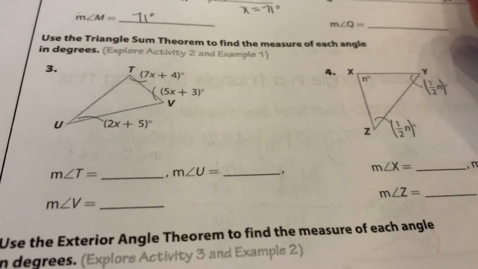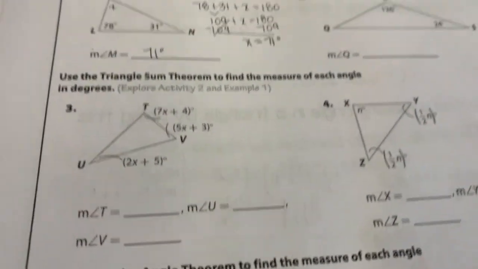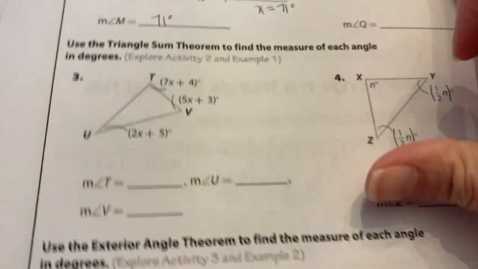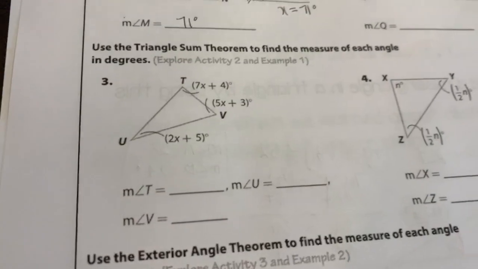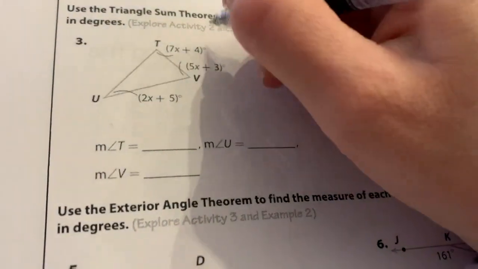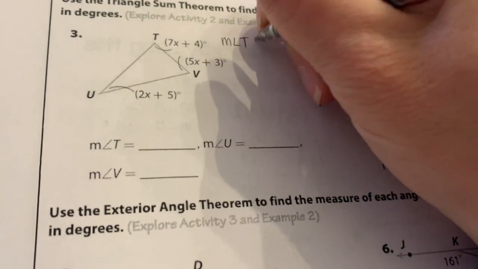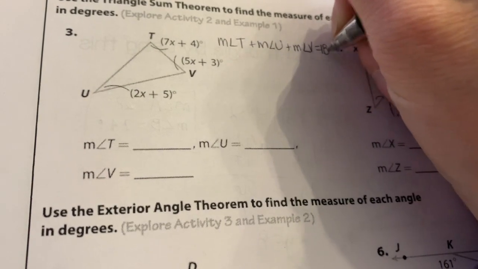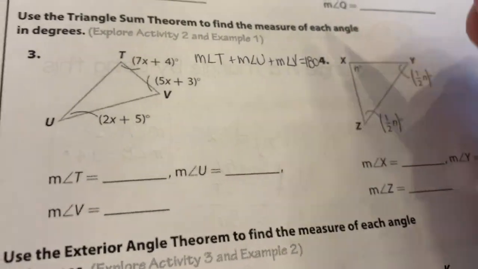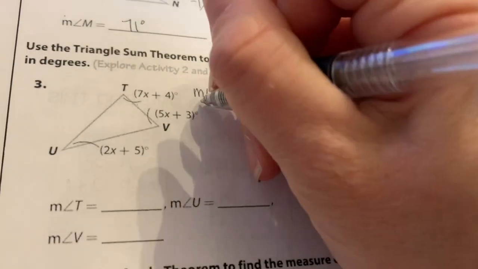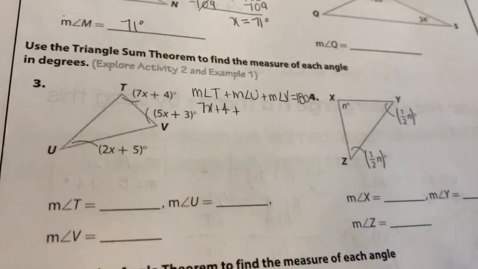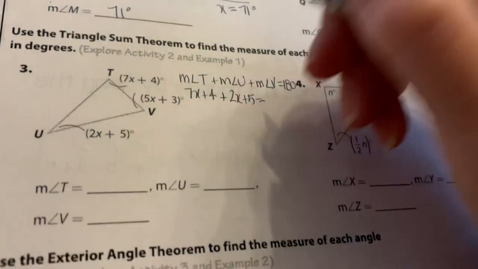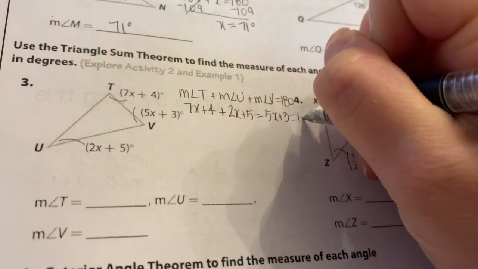For the next section, we're using the triangle sum theorem again, but this time we are going to be finding each angle measure because we don't know any of them. All we know is the algebraic representations of them. So again, I know that the measure of angle T plus the measure of angle U plus the measure of angle V equals 180. So I'm going to replace it with what I have. So angle T is 7x plus 4. And measure of angle U is 2x plus 5. And angle V is 5x plus 3. And that's equal to 180.